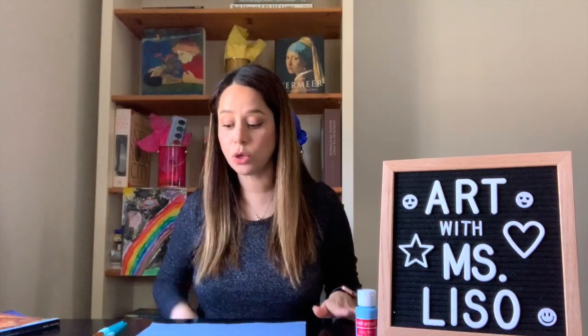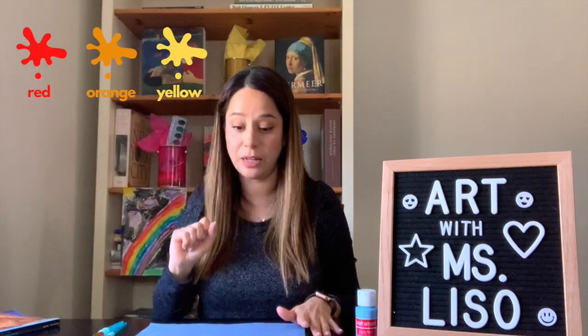So warm colors, my friends, remind us of the sun or fire. So that's why we call them warm colors. So an easy way to remember is saying warm colors remind us of the sun and of fire. So that is red, orange, yellow.